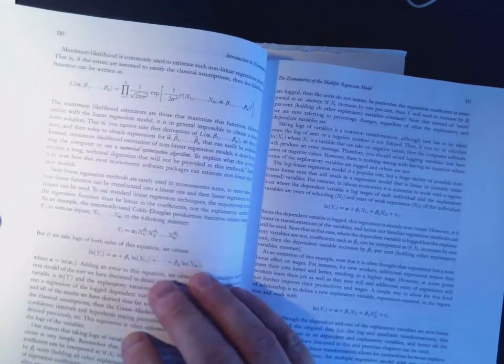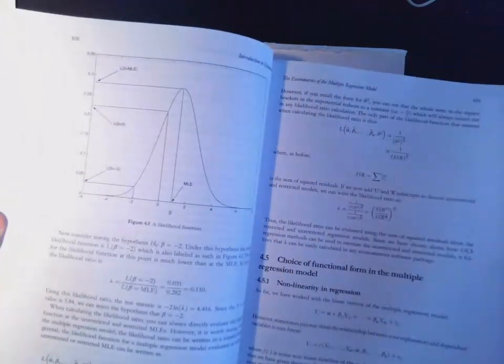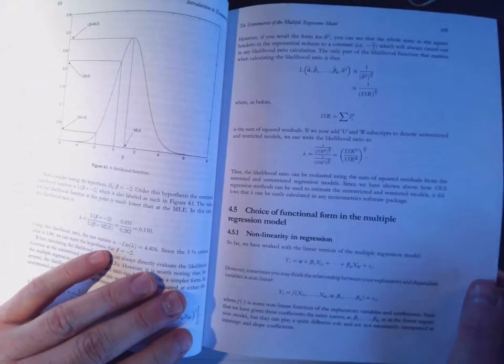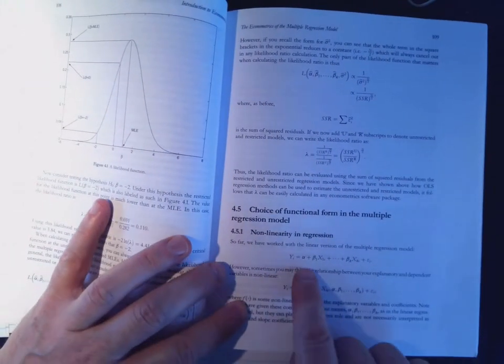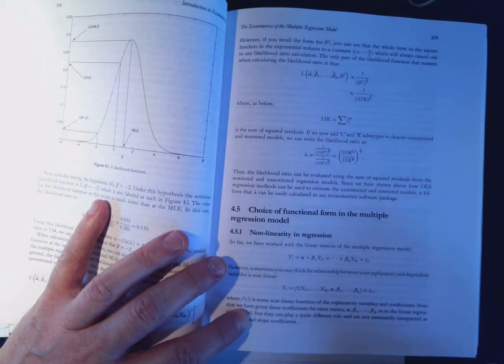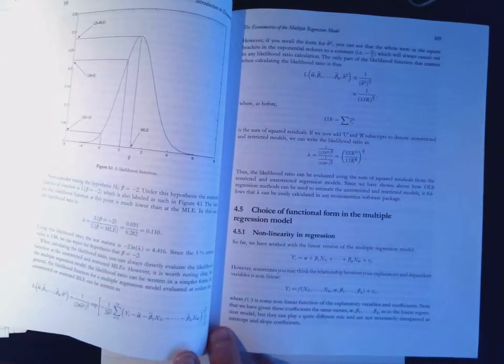Let me just pop into the textbook for a moment, because I'm just going to describe some of the material briefly, but not go over it, because we don't need everything that's in here. So here's where we started. That's a linear regression. We're familiar with linear models.